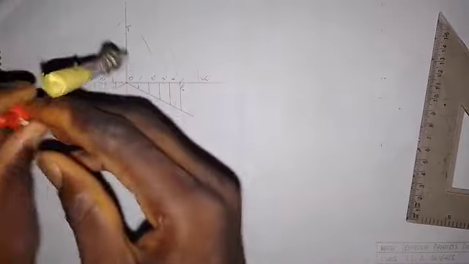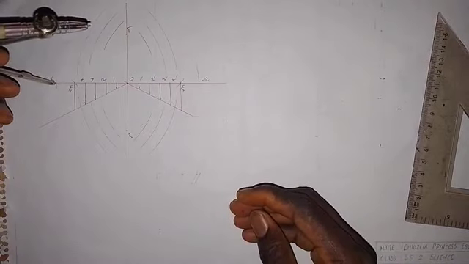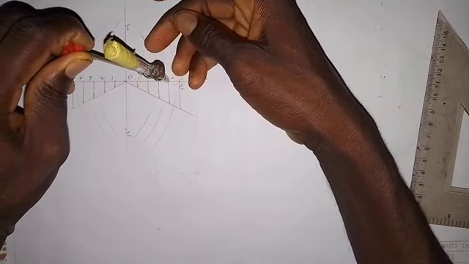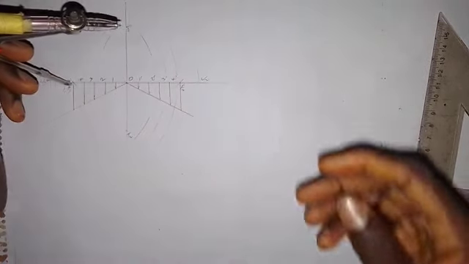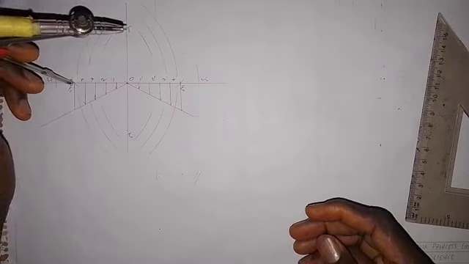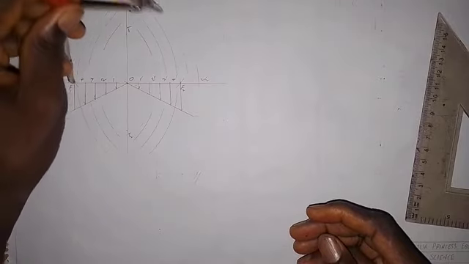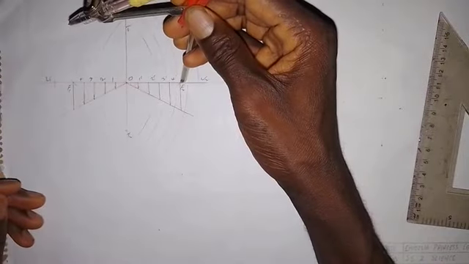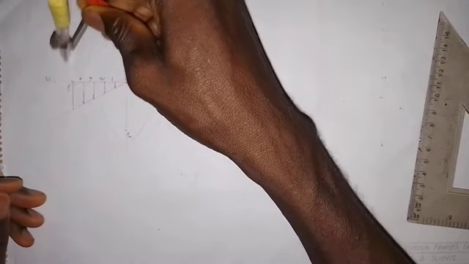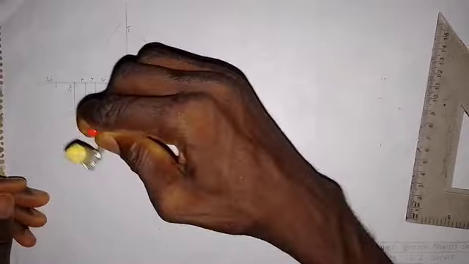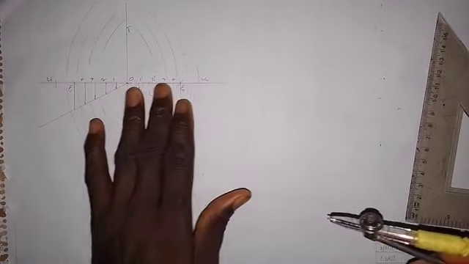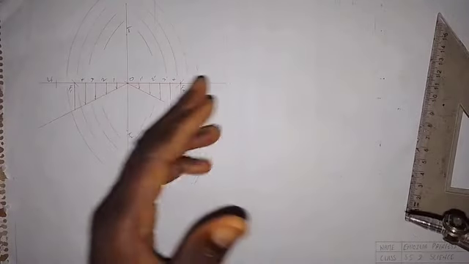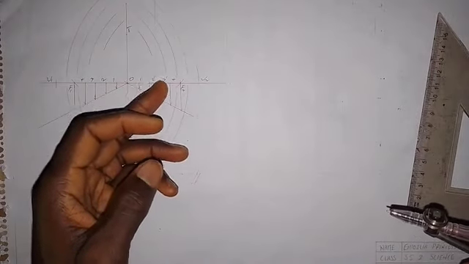Okay. Then again, we take it to V1 and extend it to 4 prime on the right side. We raise it up, put it at F1, and draw an arc up and down here. Then we put it at F2 and draw an arc up and down. Alright, so we are done with all the points on the right side, which are 1 prime, 2 prime, 3 prime, and 4 prime.